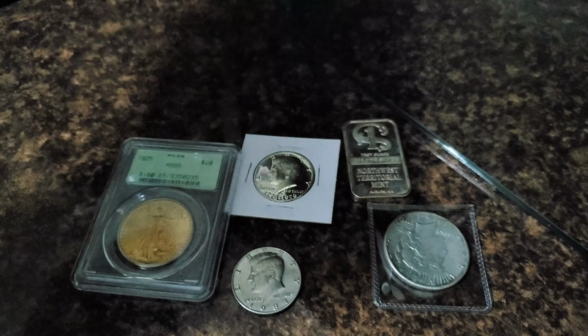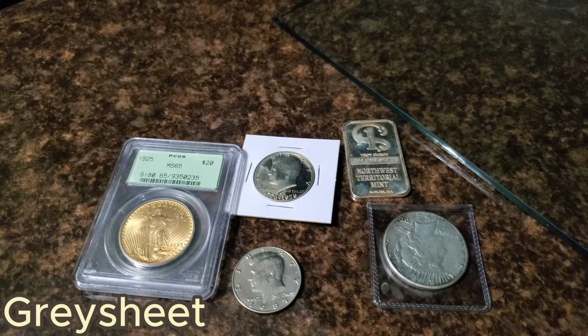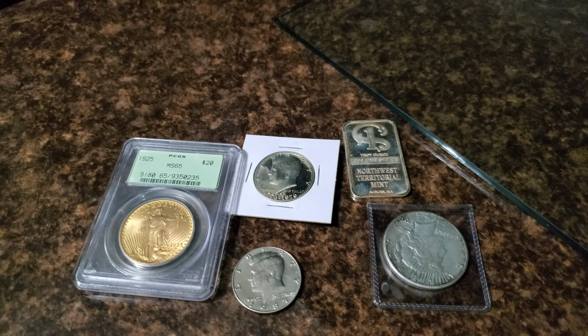Lastly, we have the term gray sheet. Gray sheet is a monthly publication that comes out that is used by bullion dealers to determine what price to buy or sell bullion from other dealers at. This is generally not for the general public and is used for prices between dealers.